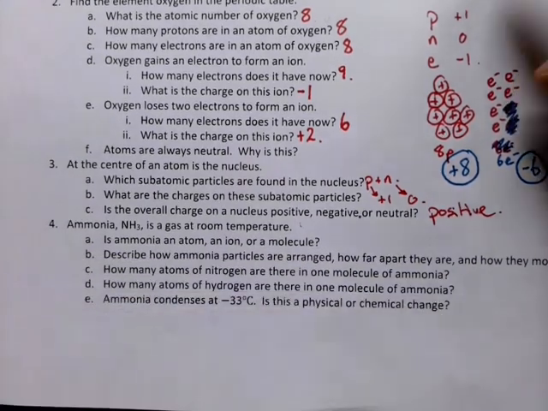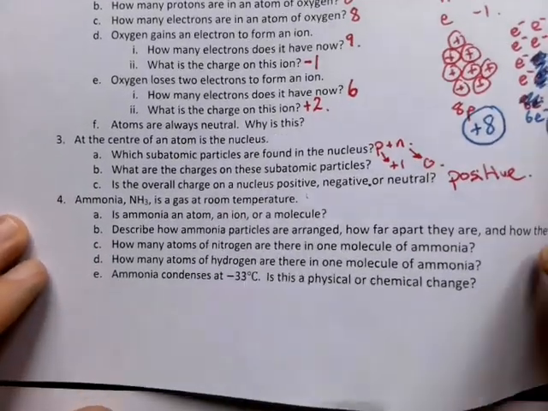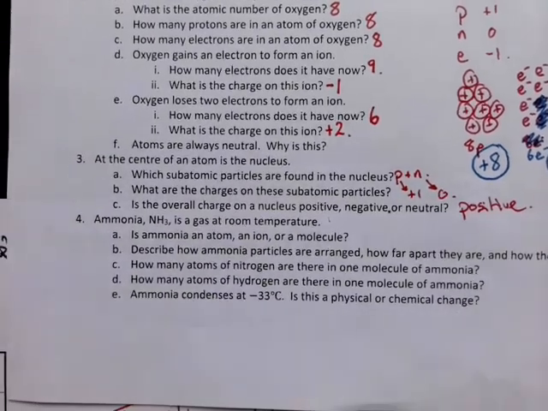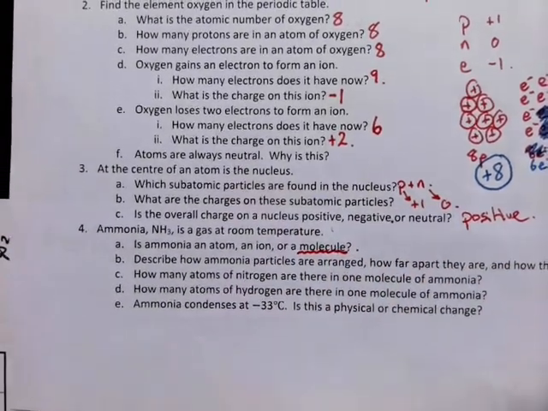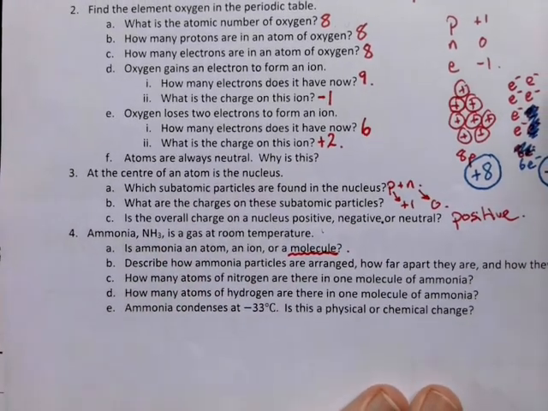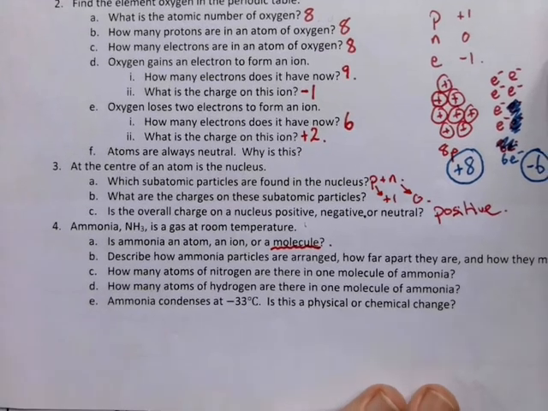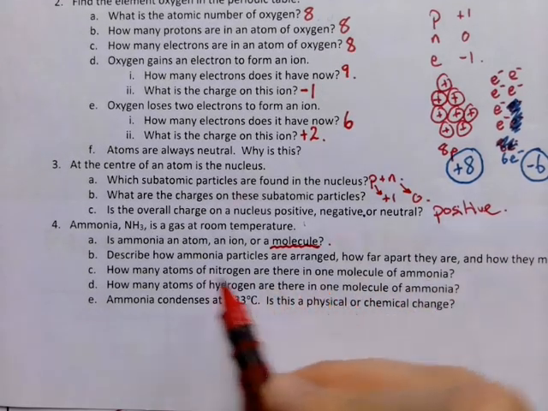And finally, ammonia is a gas at room temperature. Is ammonia an atom, an ion, or a molecule? It is a molecule, remember, because it's different atoms bonded together. Describe how ammonia particles are arranged, how far apart they are, and how they move. So it's a gas.